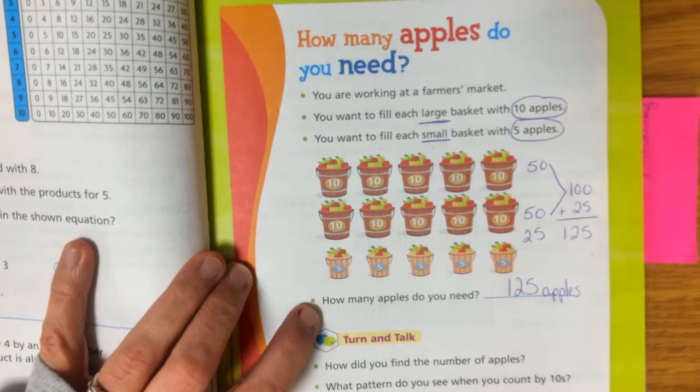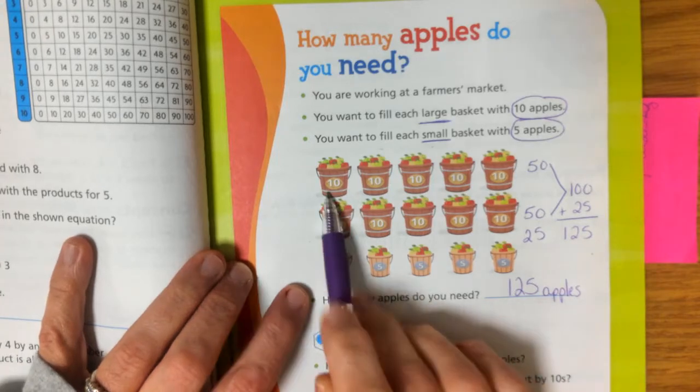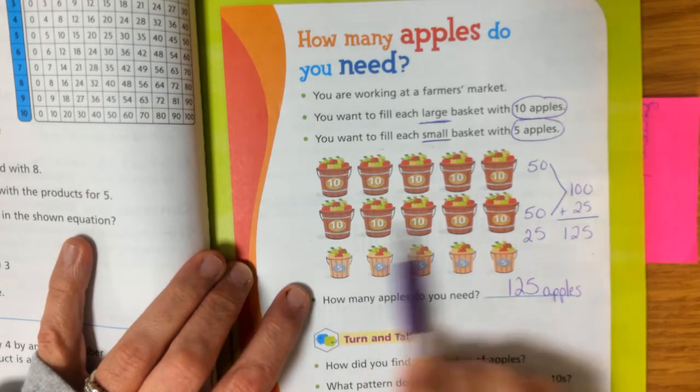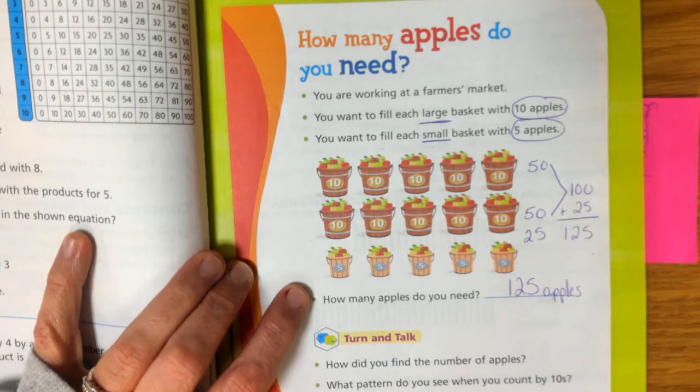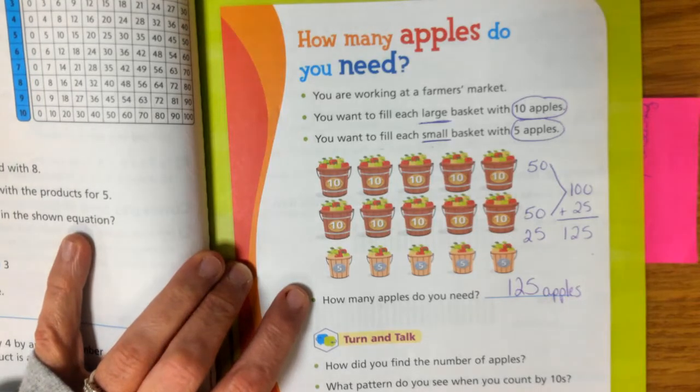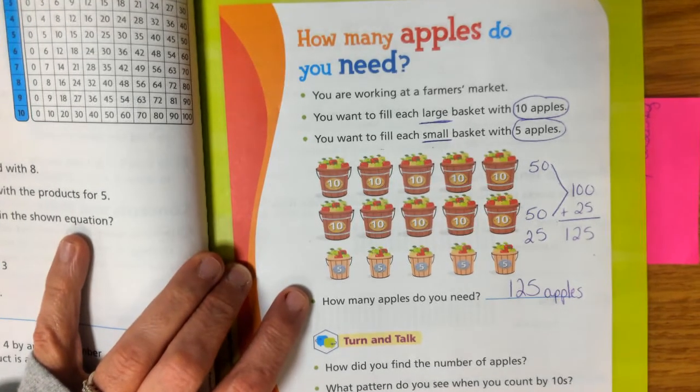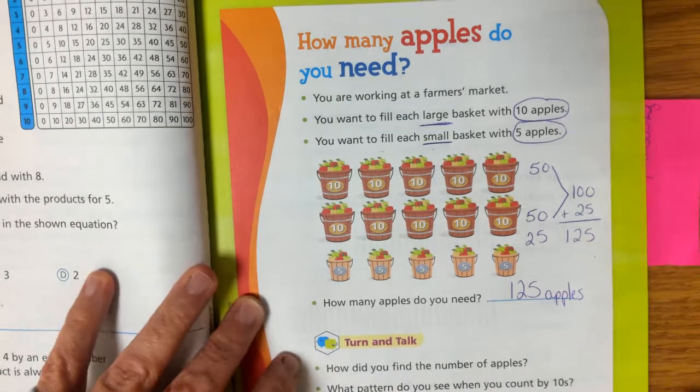We want to make sure we have that label there. So we counted first by 10s, then we counted by 5s, and then we put all that together. We added that all up together. Nice job.